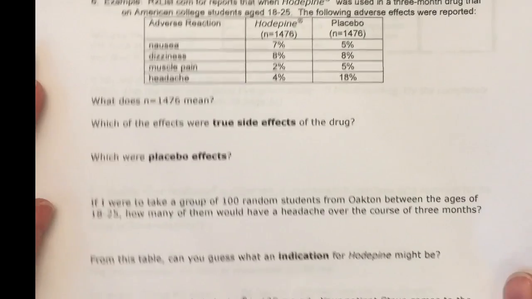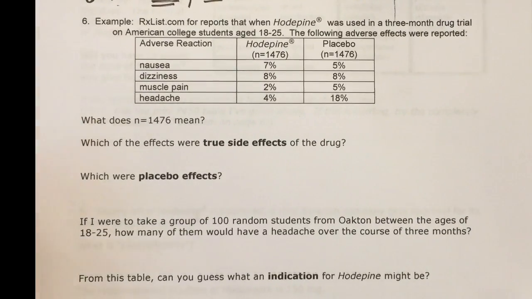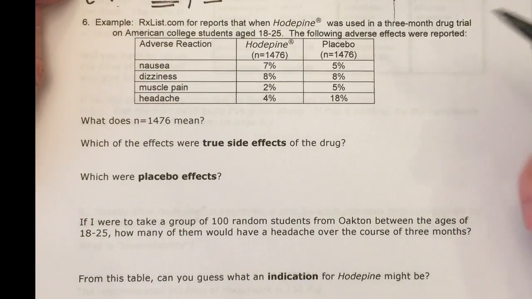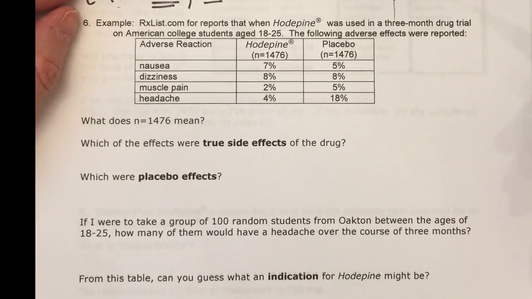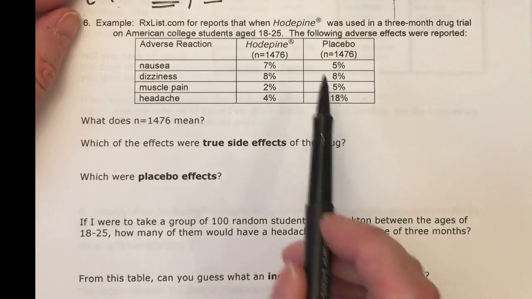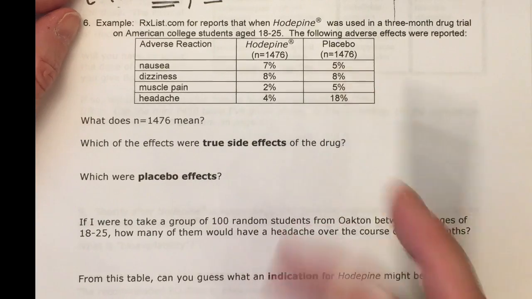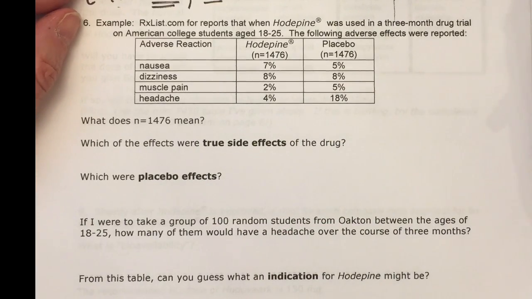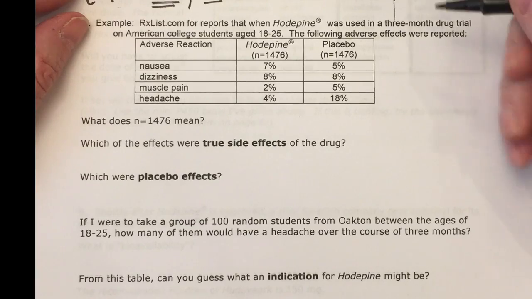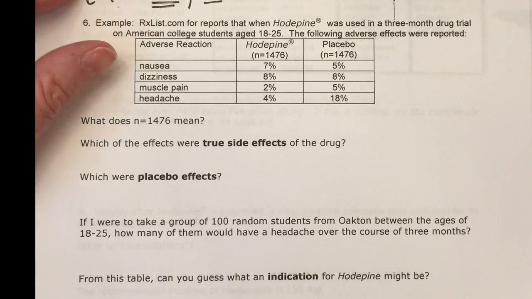Okay, next question is about this idea of placebo effect. So again, this is a pretend drug I made up. And it says that there was a 3-month drug trial. This would have been a phase 3 trial because there's so many patients, right? This is a phase 3 trial done on college students aged 18 to 25. And the following adverse effects were reported.